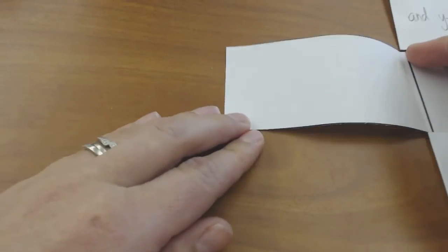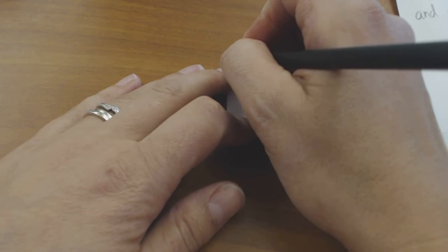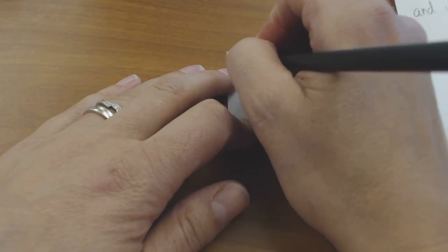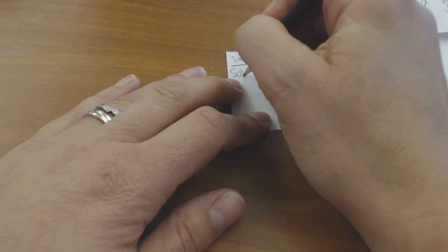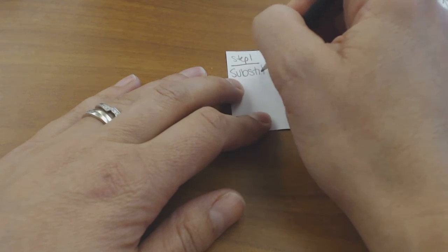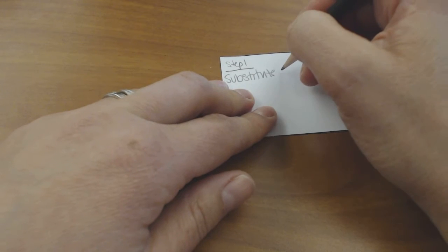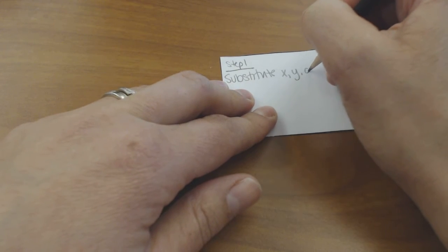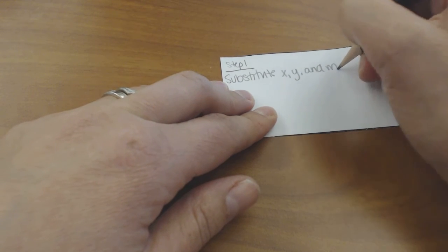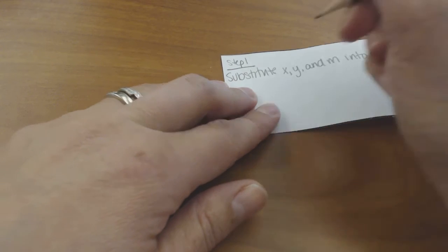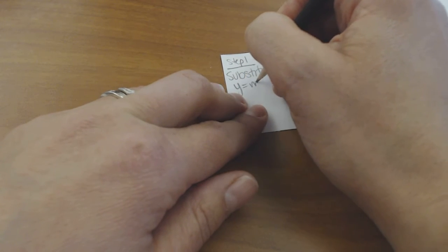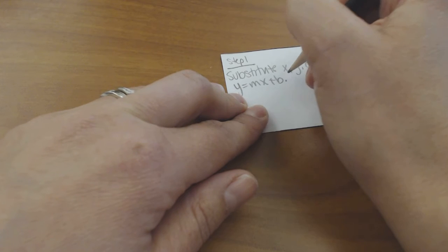So over here, let's fill out our steps. Step 1, we are going to substitute x, y, and m into y equals mx plus b.